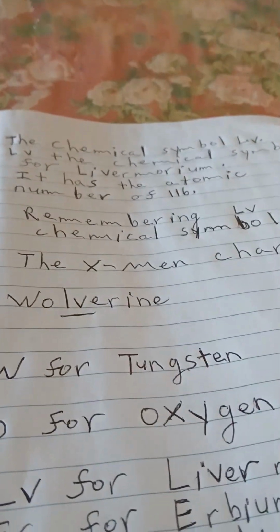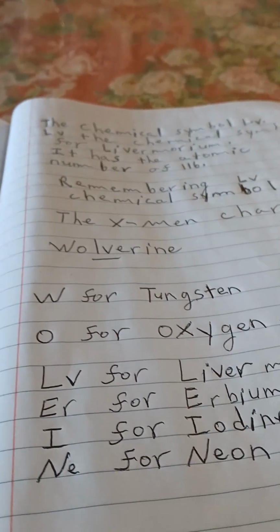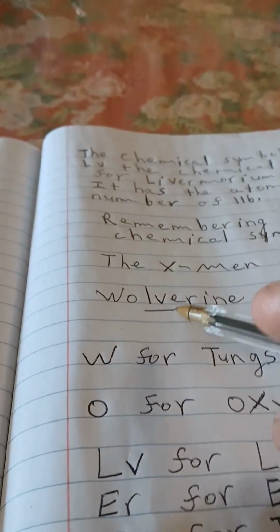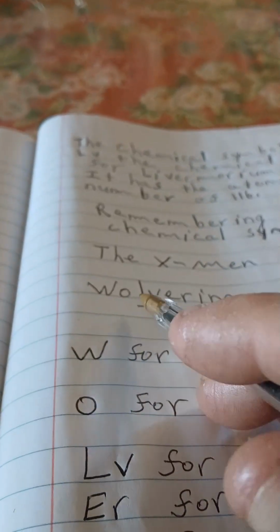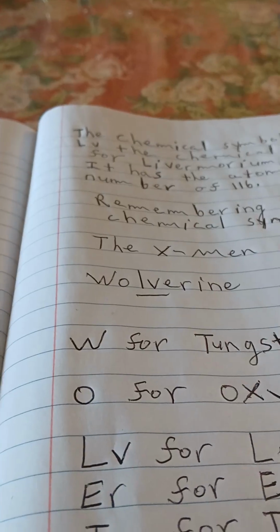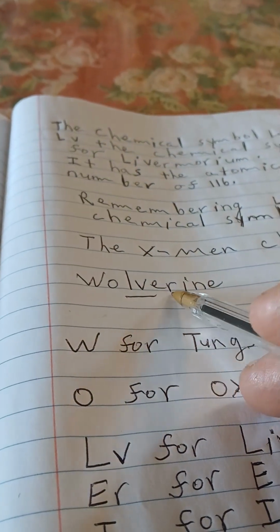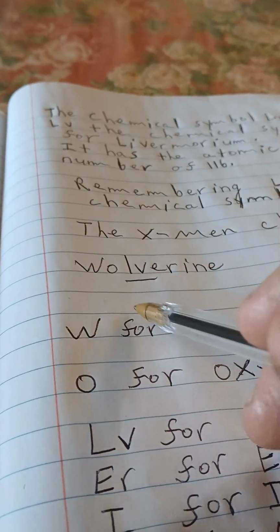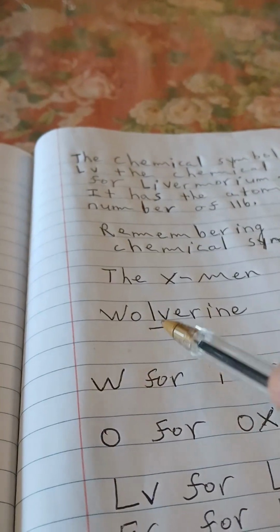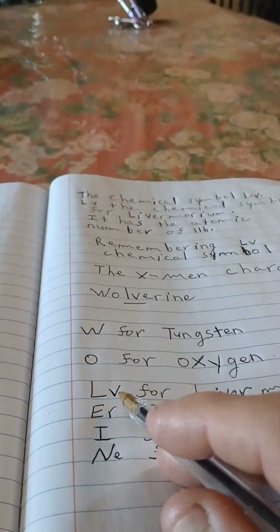There you go. See, so don't forget to pronounce the L. The L and the V are not a pronunciation of any word or letter. It's just separated. Let me give you an example: Wolverine. You got it? So don't say Wolverine, but don't pronounce the L and the V. That's why I underlined the L and the V, because you're going to capitalize the L and it's going to be a small v.